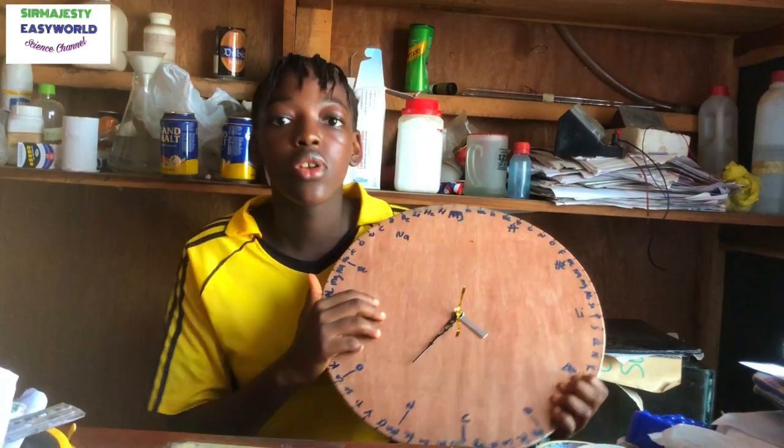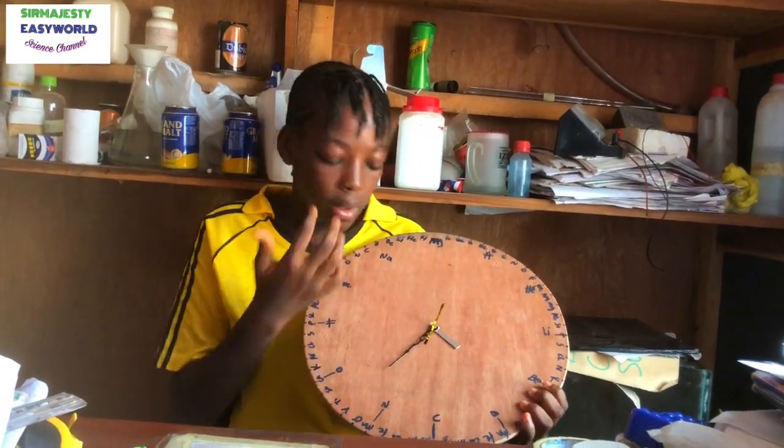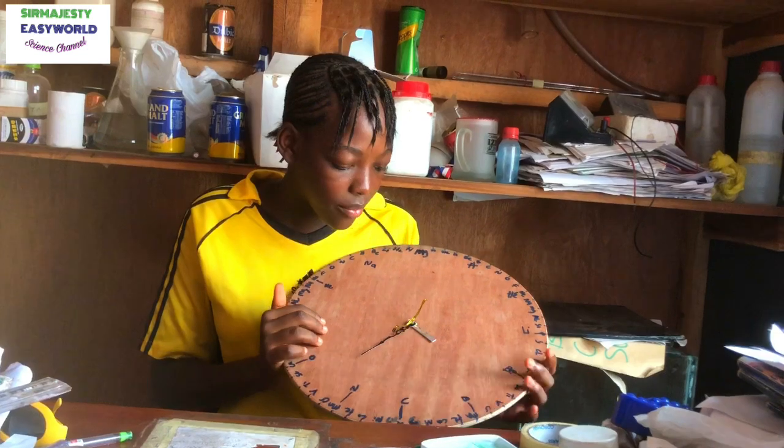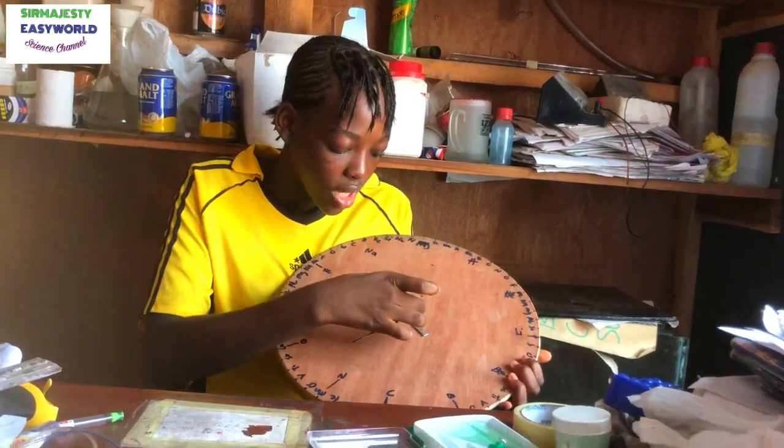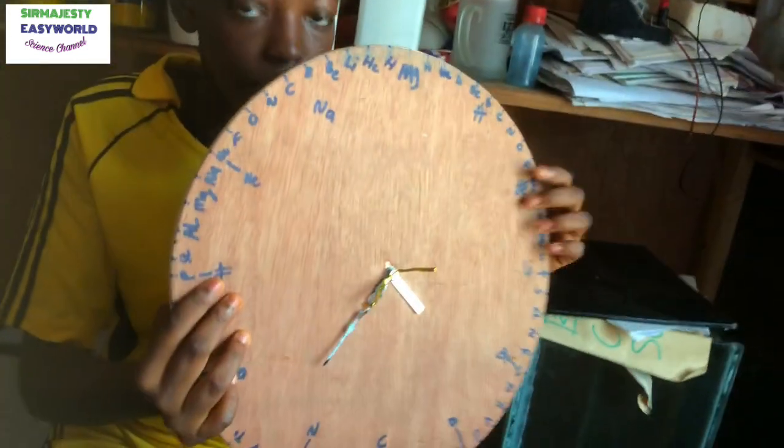Go straight to how it keeps time. How do you use it to check accurate time? How is it to check accurate time? When you put the arms, don't worry, go on.